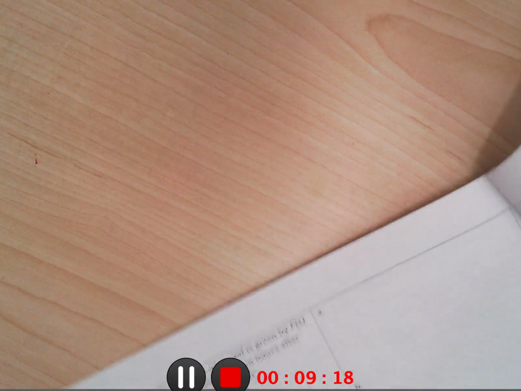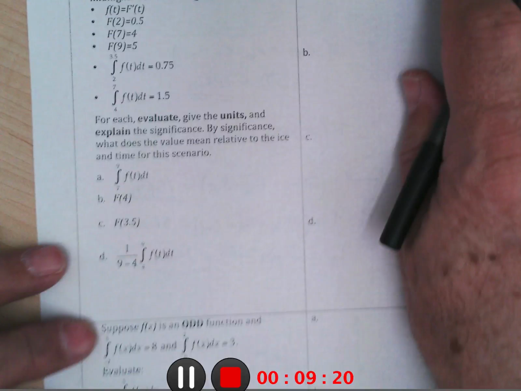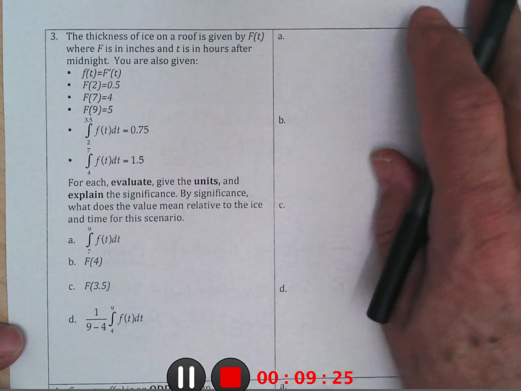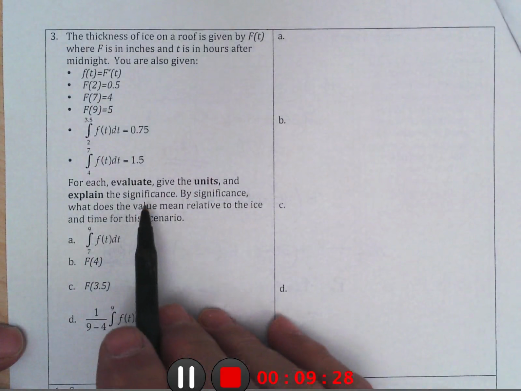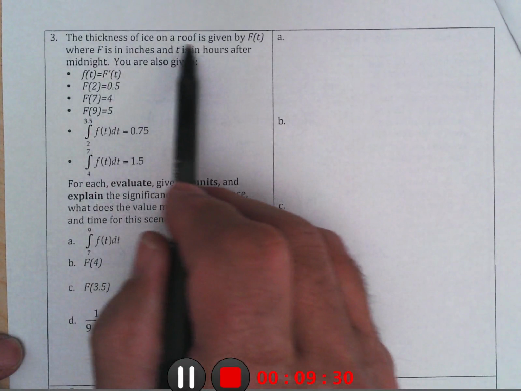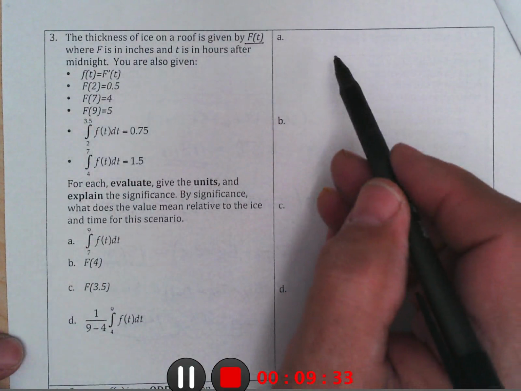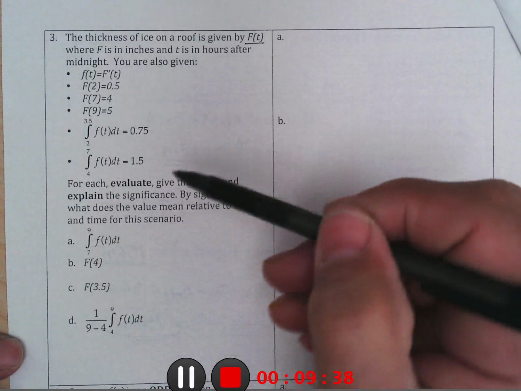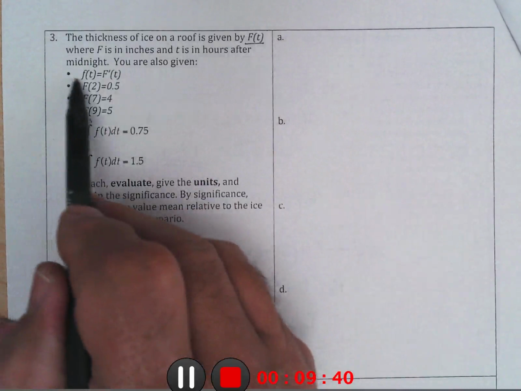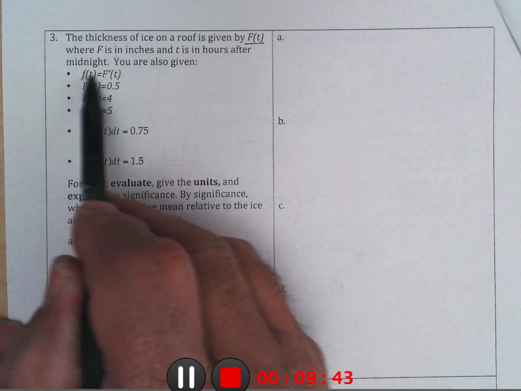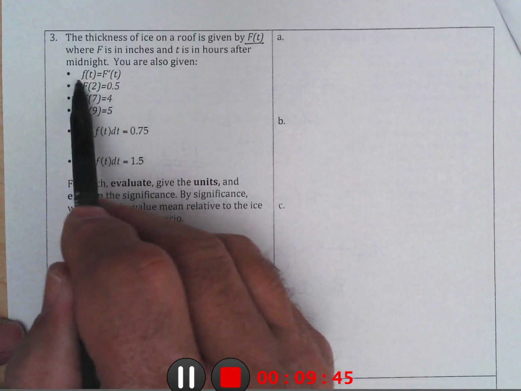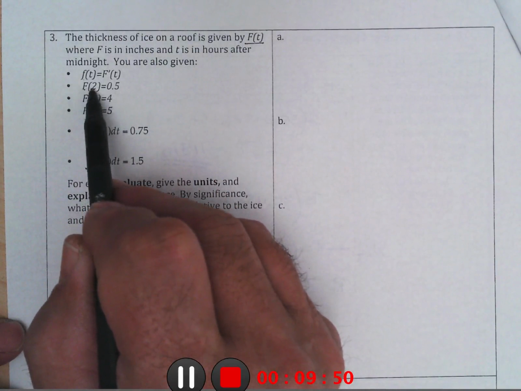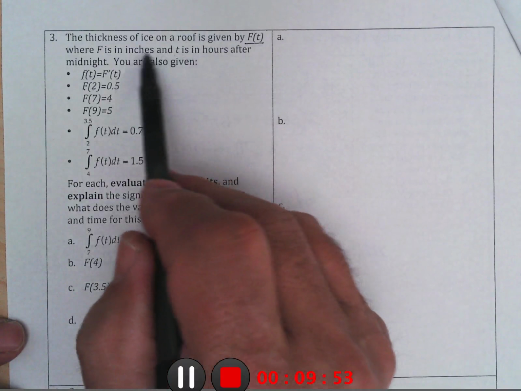3. Now, I like this problem, so expect something like this on the test. Okay, so the thickness of ice on the roof is f of t, and so the derivative would be how fast it's changing. So little f of t is the derivative of it, so this tells us the rate of change. And it says t inches in t hours after midnight.